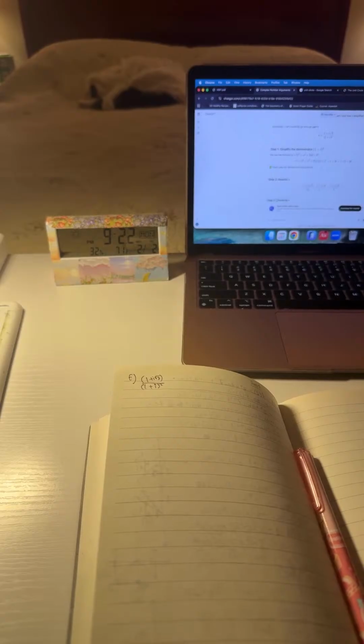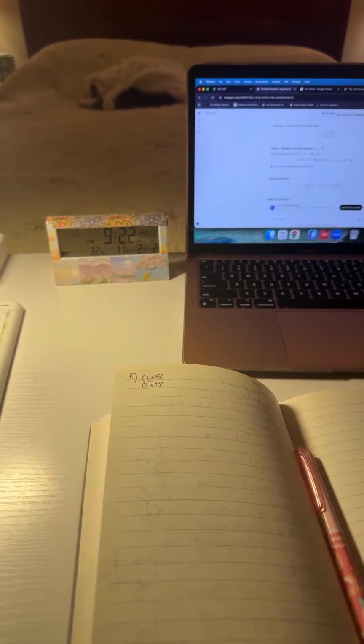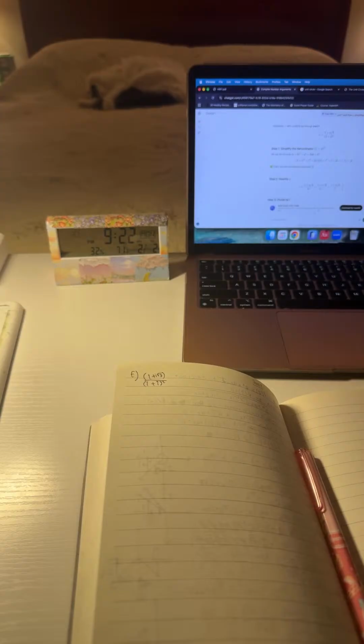So step 1, use the formula a squared plus 2ab plus b squared. So they did that. Wow, so 1 over i is actually just negative i.